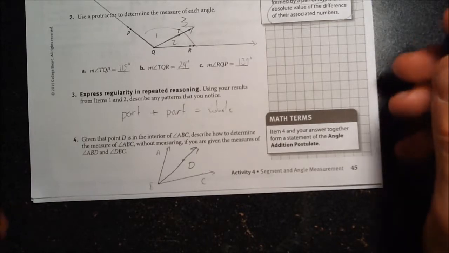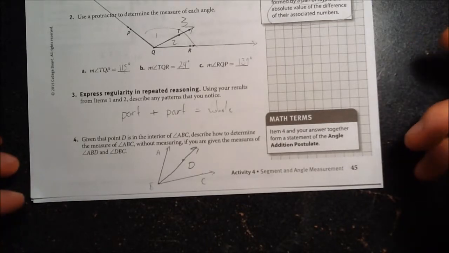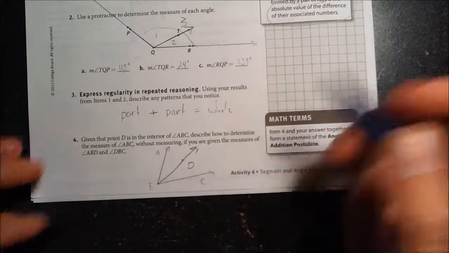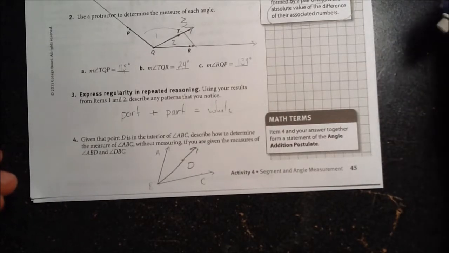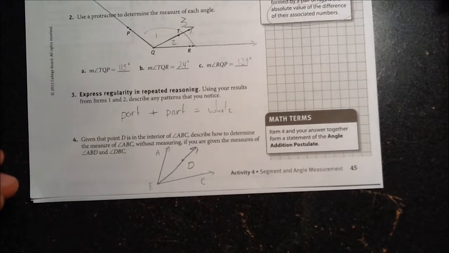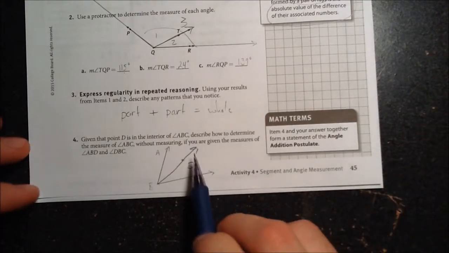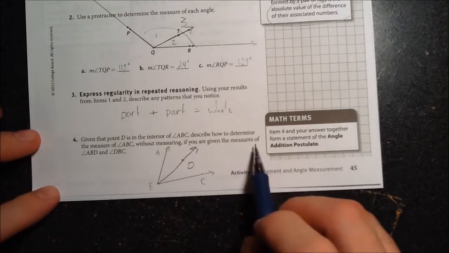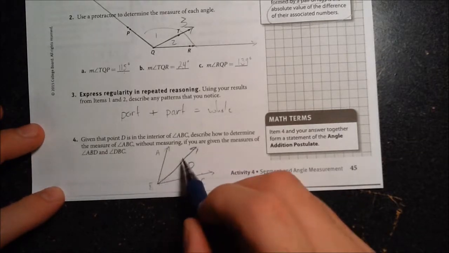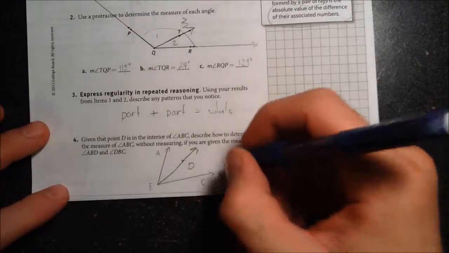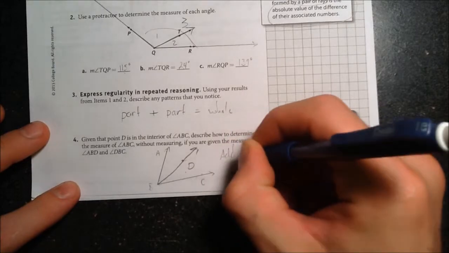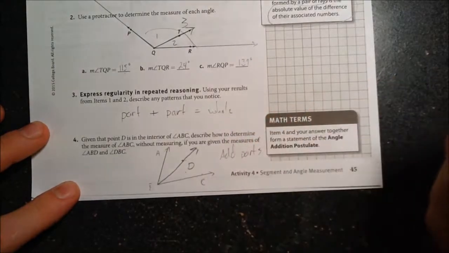It says describe how to determine the measure of angle ABC, the whole thing, without measuring it. Okay, so we can't use our protractor. How would we find the measurement of the whole thing without actually measuring it with a protractor if we are given the measures of angle ABD, which is one part of the whole, and angle DBC, which is the other part of the whole? It's simply add parts.